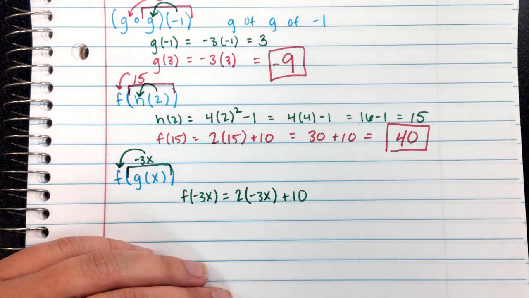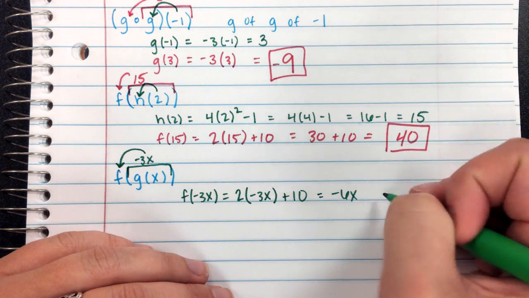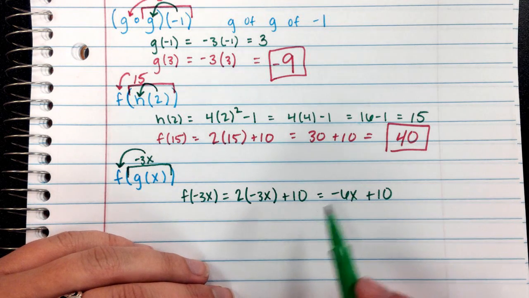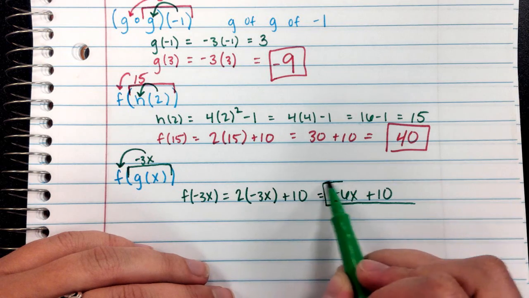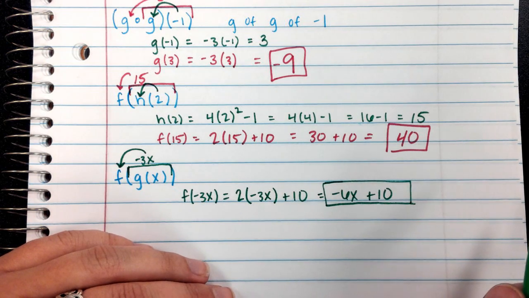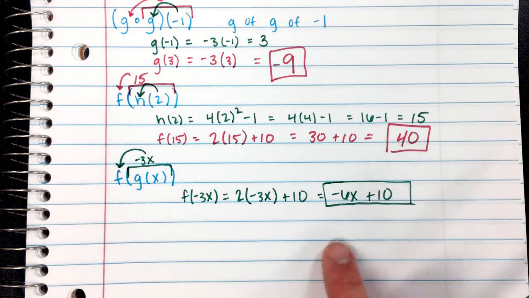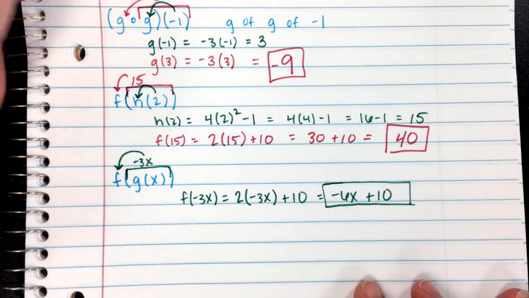What is 2 times negative 3x? Plus 10. Can I actually combine those? Why not? One has a letter and one does not. And what did you say, James? I said you need a letter answer. You need a letter answer. How did I know I needed a letter answer? Because the x is inside. Okay, let's try one more like this.